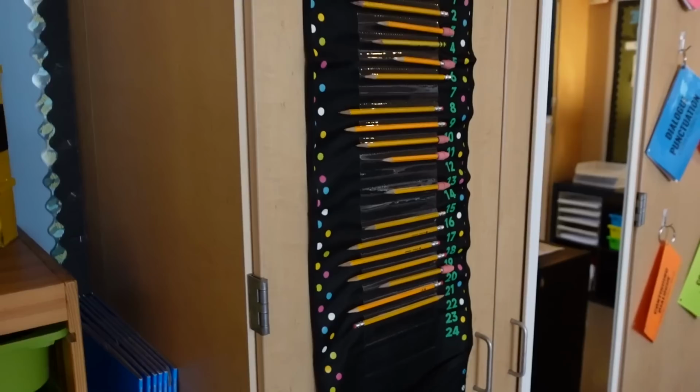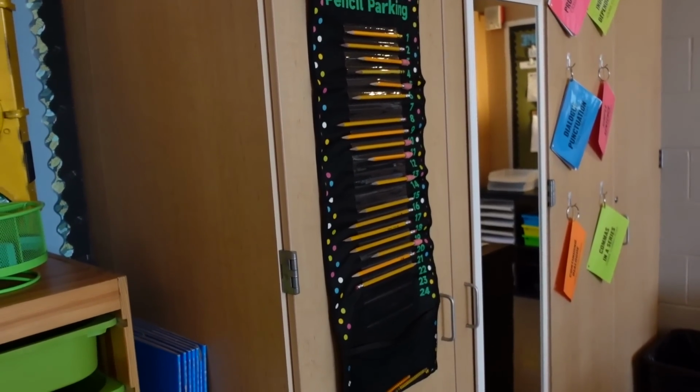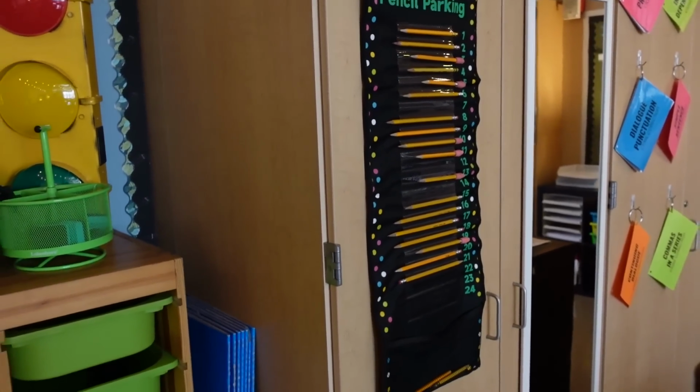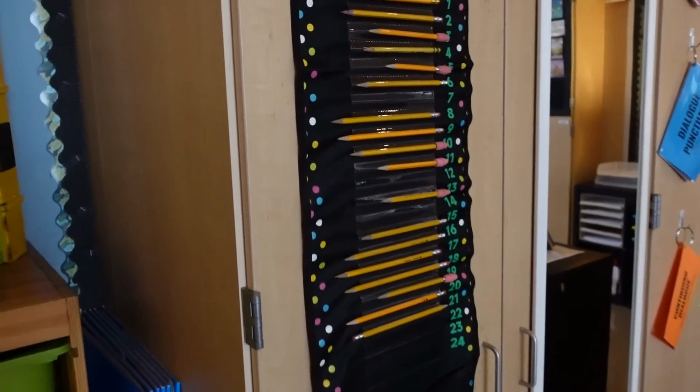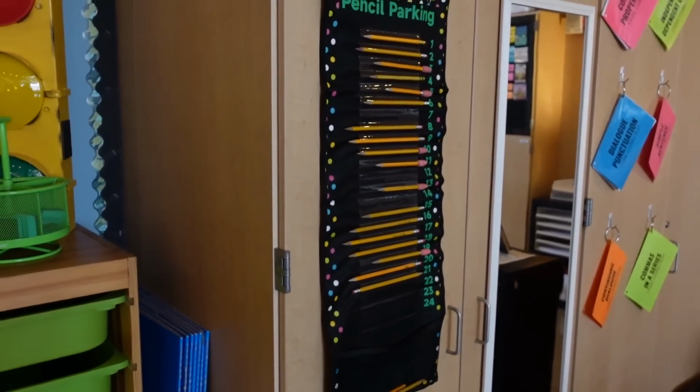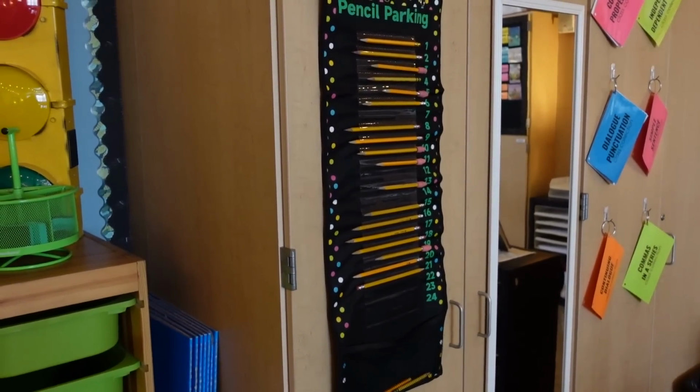But at the end of class, I will make sure that all of the pencils are back in my parking lot before I dismiss them. Now, I've already switched to my new group, so I'm missing some here just because those groups of students have already pulled their pencil for the day. I love that setup. I have not had to replace as many pencils as I did before, which is phenomenal.